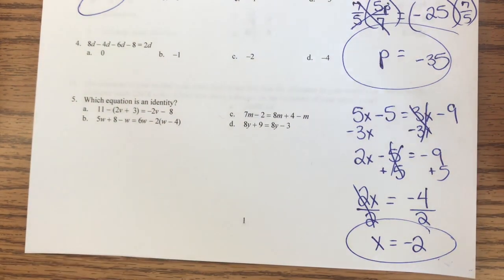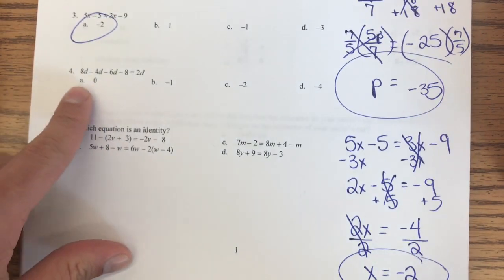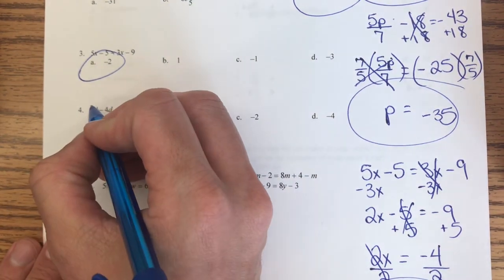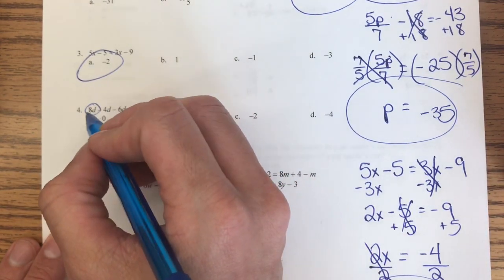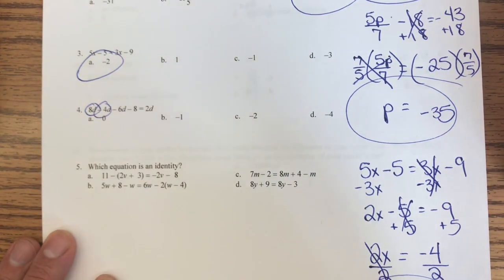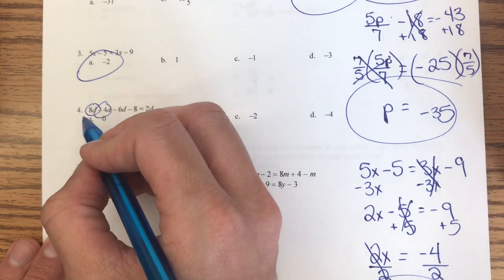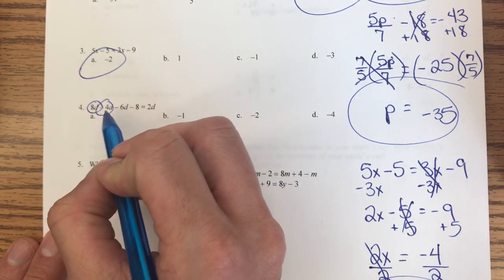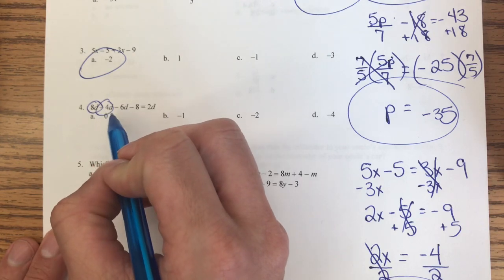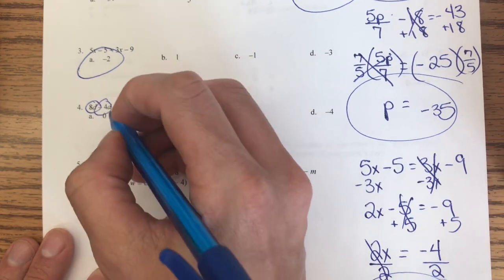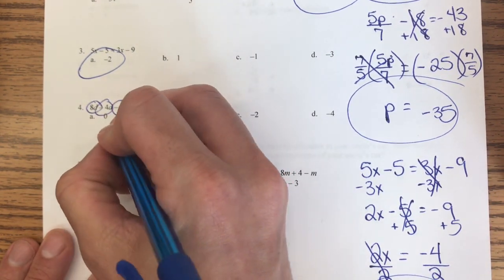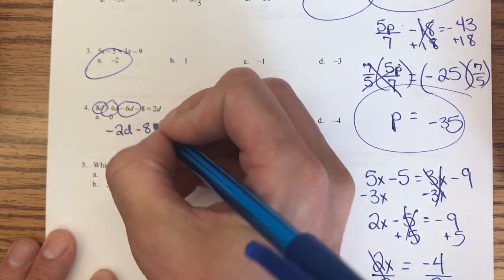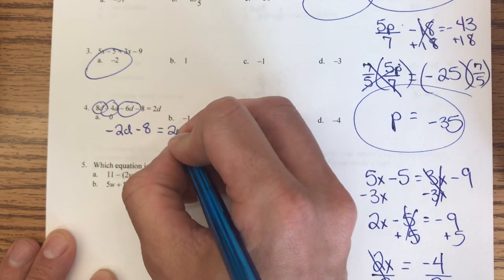All right. I'm going to see if I could squeeze 4 into here. It seems like I shouldn't have to really rewrite a whole lot. On the left side, I have 8D, and I'm taking away 4D, which means I now have 4D. 8 dandelions. Right next to it is saying take away 4 dandelions. And you know what? Let's take away 6 more. Makes a nonsensical negative 2D problem. Minus 8 is still on that side, and you have 2D.